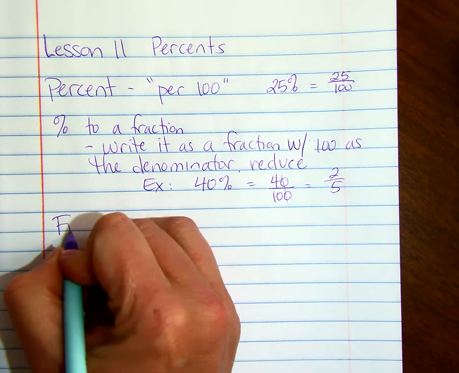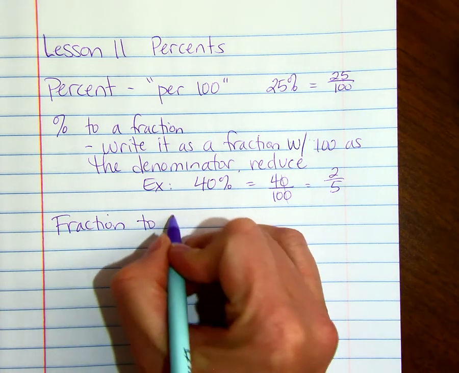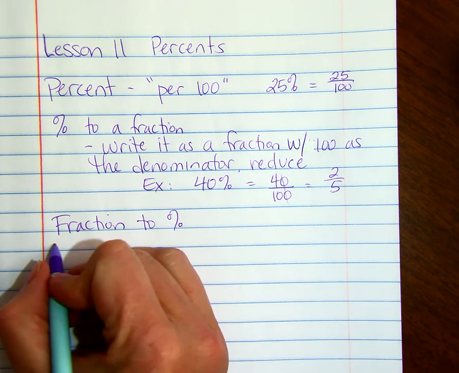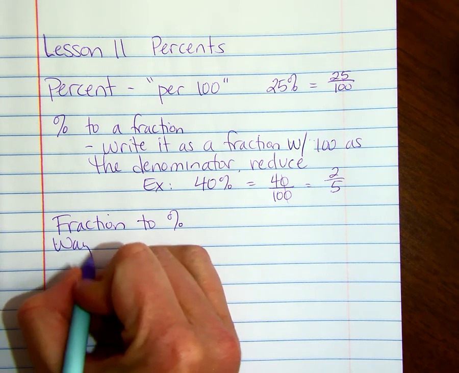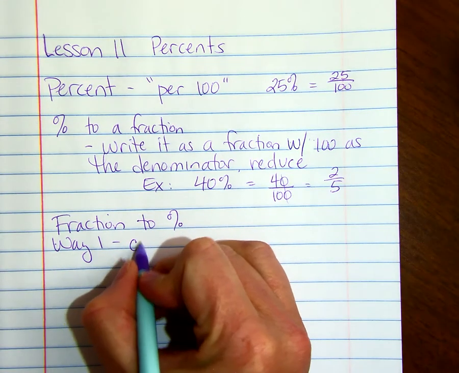Now if we're given a fraction and we want to change it to a percent, there's three ways that we can do that. Okay, so the first way, let's call that way 1, is create an equivalent fraction with a denominator of 100.